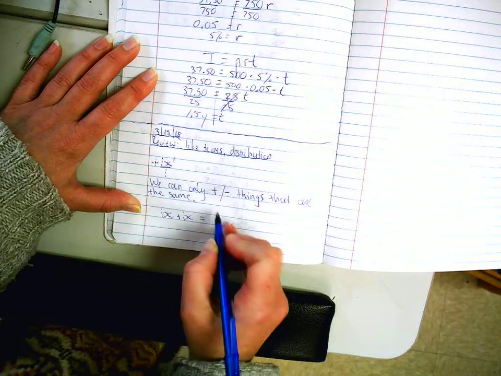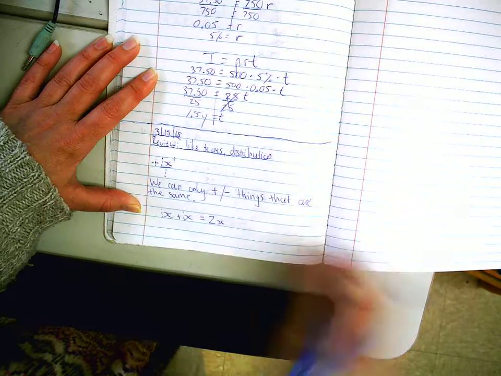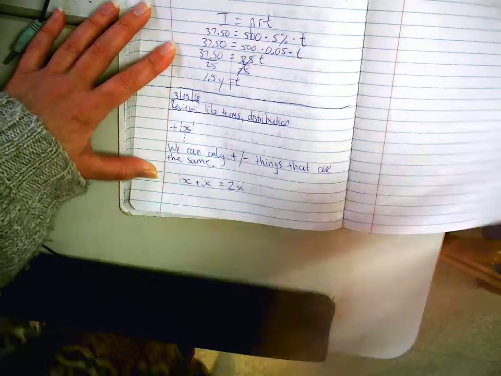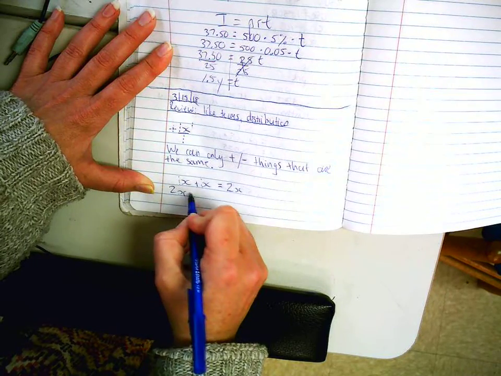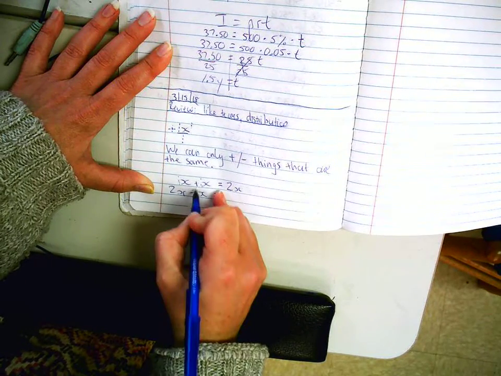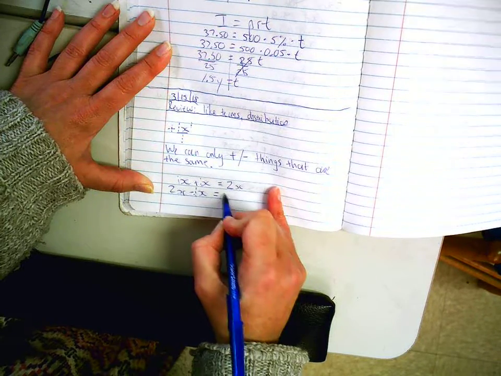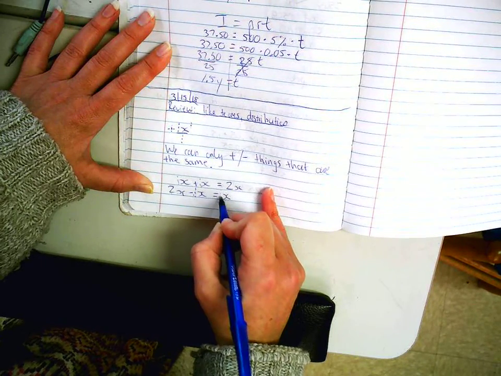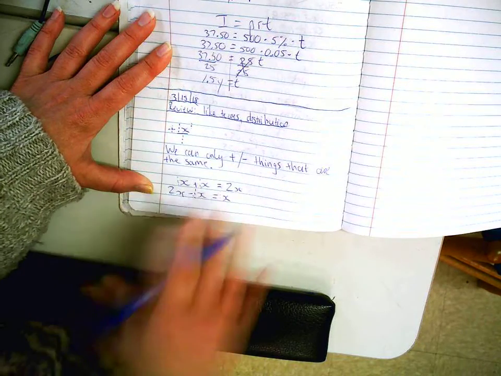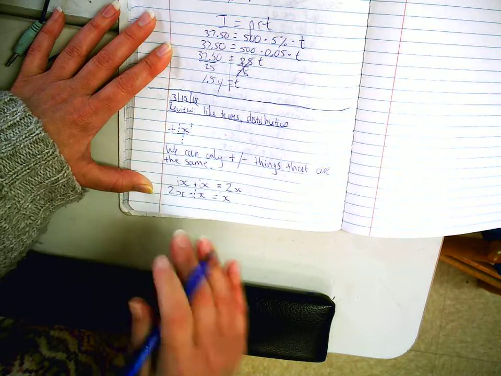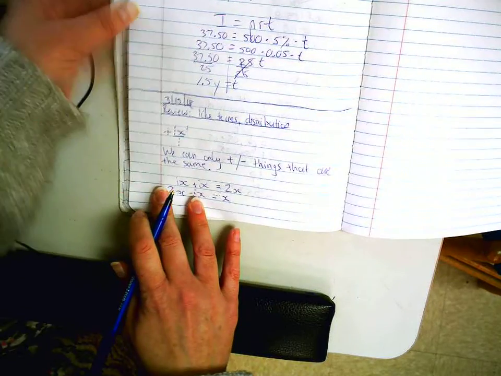So 1x plus 1x equals 2x. Or you could have said, what is 2x minus x? And then you'll go, there's a 1. 2x minus x leaves me with 1x. Remember that invisible 1? Okay? So we're adding and subtracting like terms, terms that are the same.